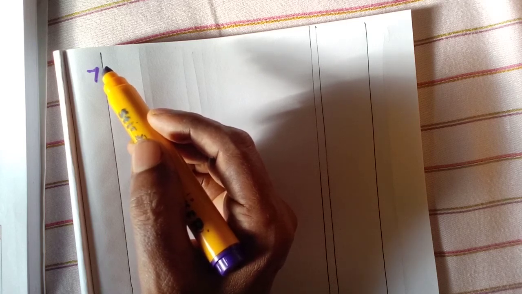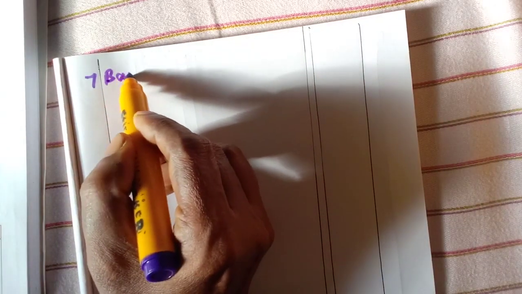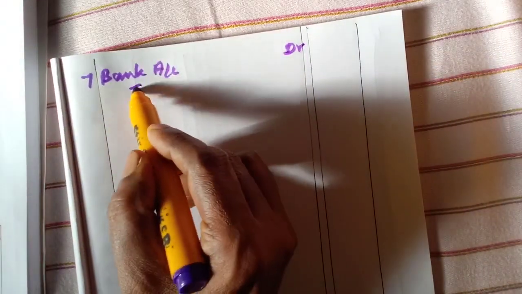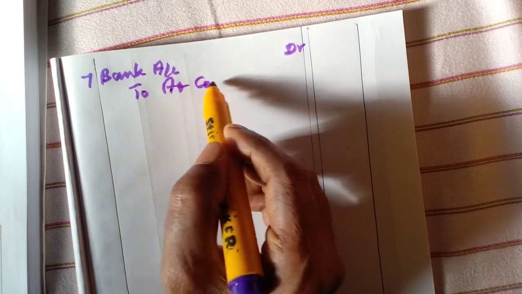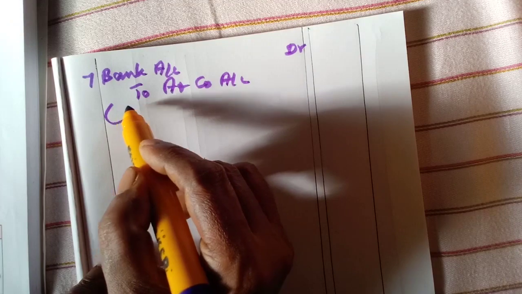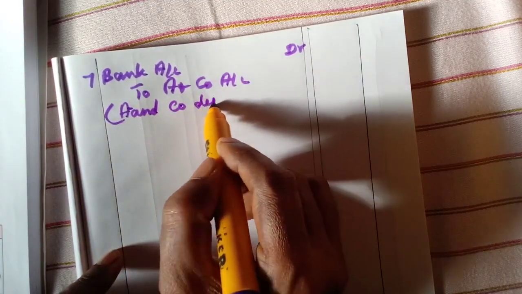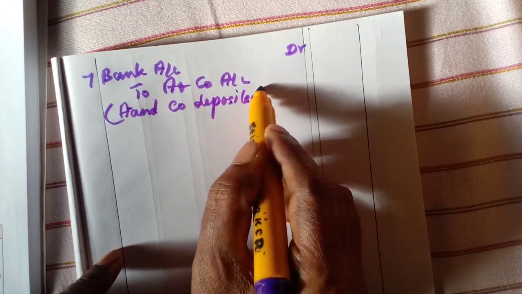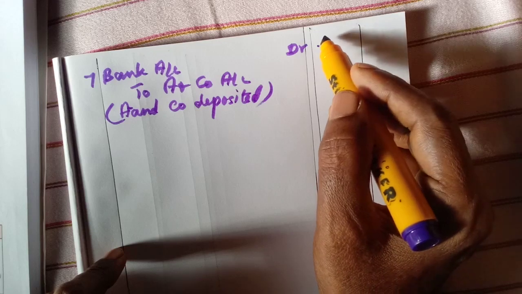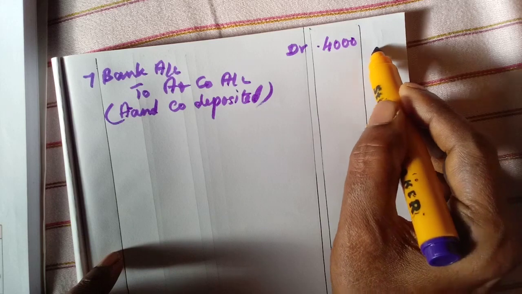A & Co. So bank account debit to A & Co account. Narration: A & Co deposited the money. How much? 4,000. Here also the amount is not given. The previous transaction amount is 4,000, that we need to write.